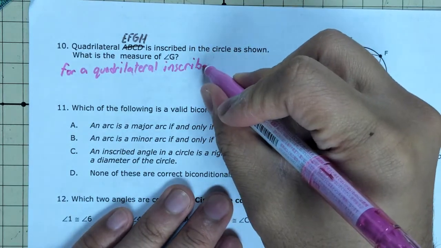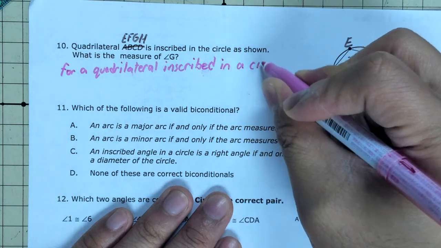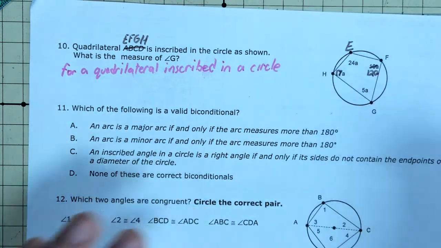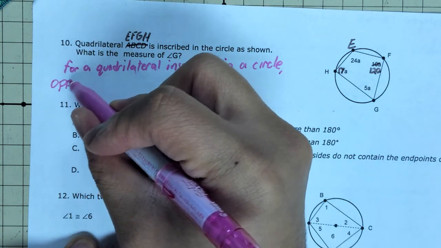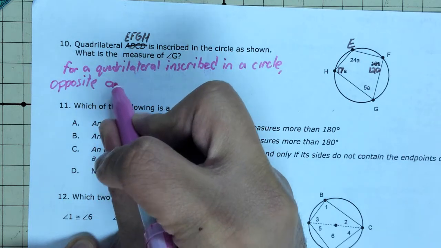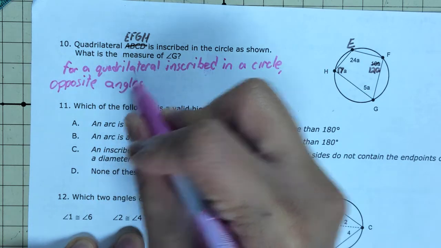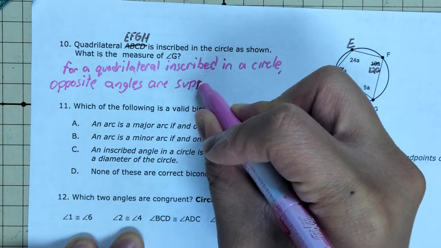Here we go. For a quadrilateral inscribed in a circle, opposite angles are supplementary, meaning they add up to 180 degrees.